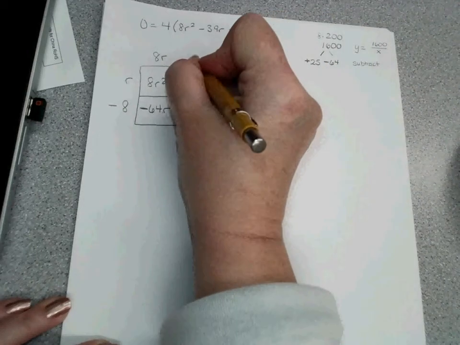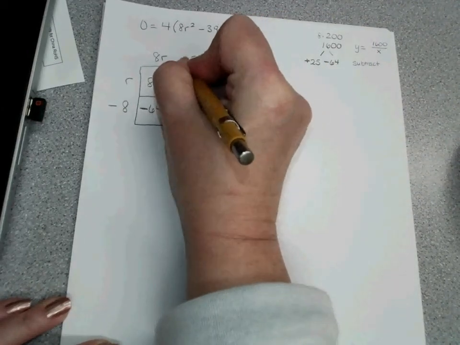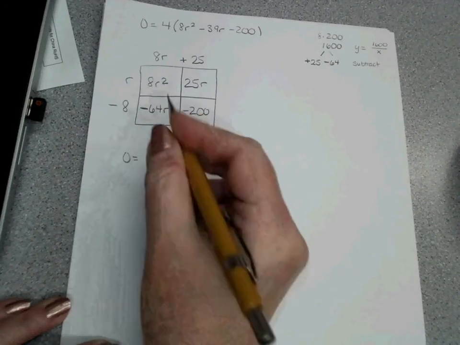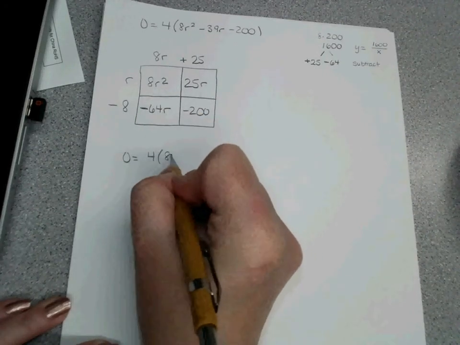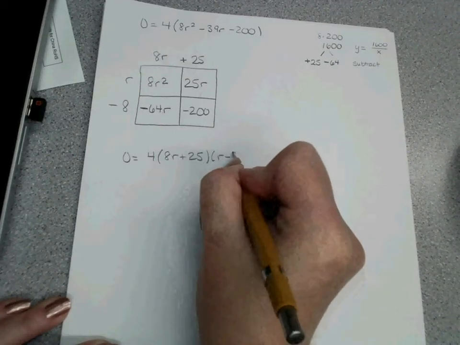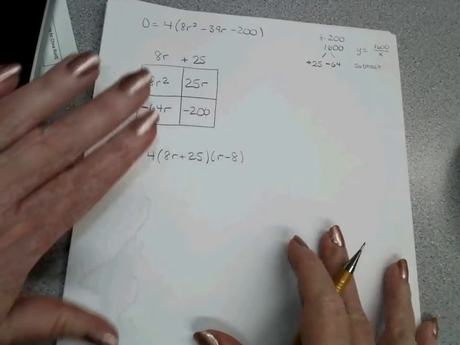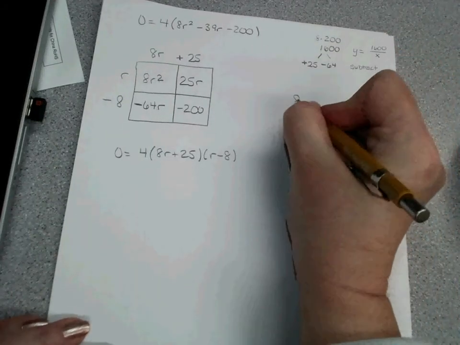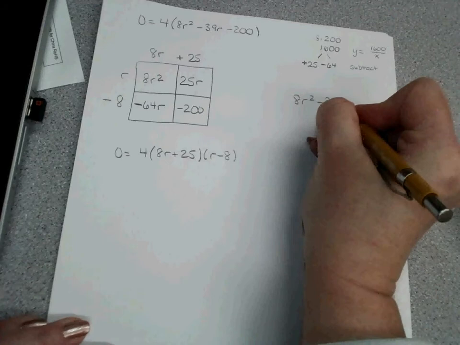The GCF of this column is 25. Power player is positive. So now I have this. That's the 4 that I pulled out in front, which does not affect my answer at all because it doesn't have a variable with it. Okay, that's box.